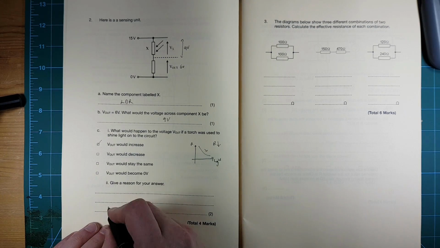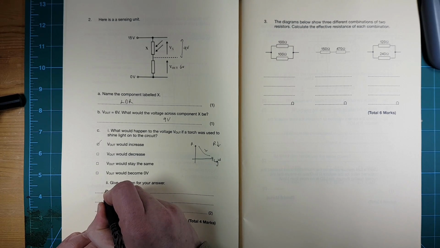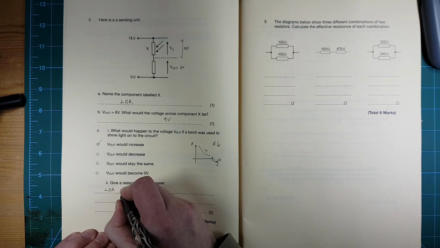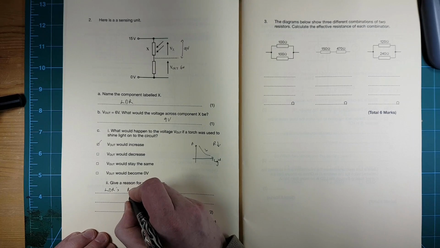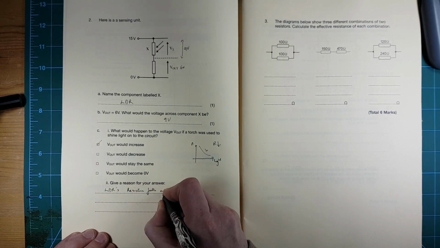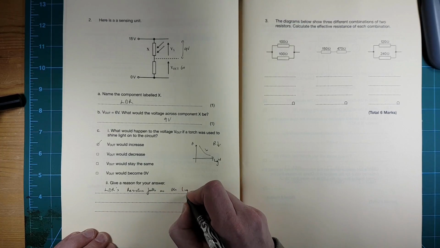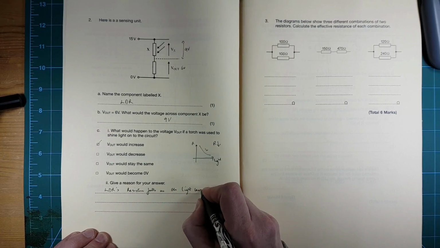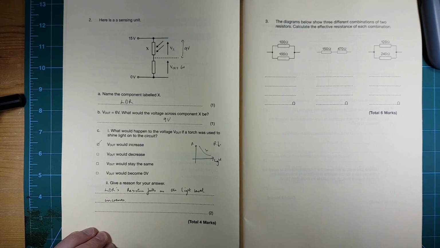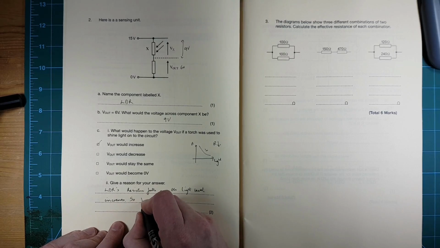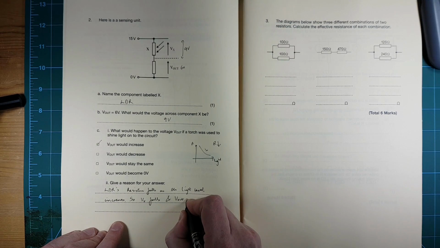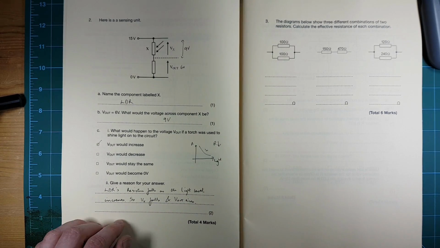Give a reason for your answer. So the LDR resistance falls as the light level increases, so Vx falls and Vout rises. Okay.